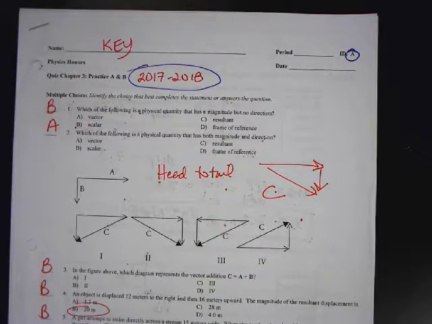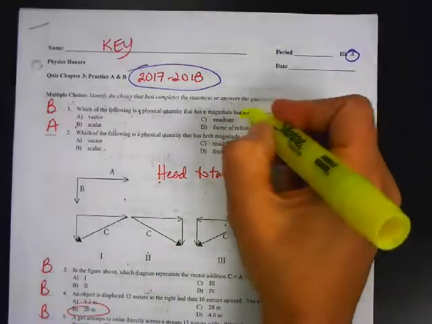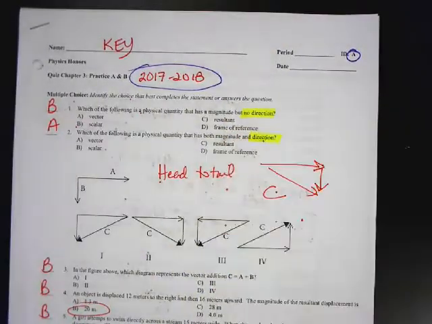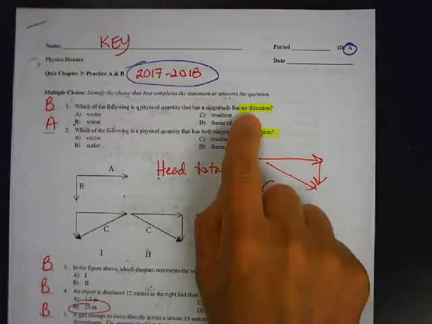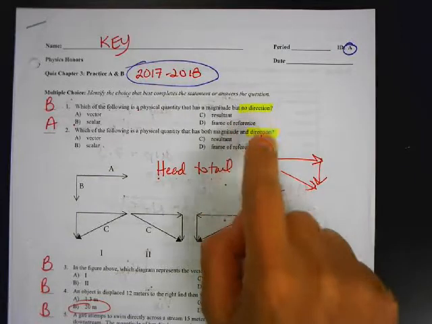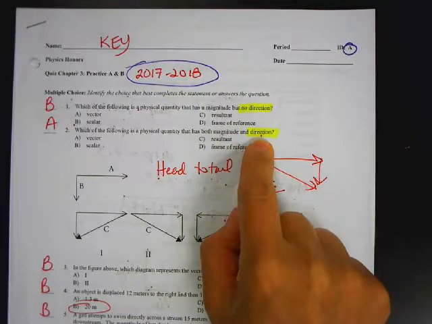Question 1 and 2 are definitions. The two definitions are knowing the difference between scalar and vector quantities. Before we do anything else in this chapter or subsequent chapters, we need to know the difference between a scalar and a vector. So here's the key: when we're reading questions, we need to look for keywords. The difference is no direction is scalar and having direction is vector.